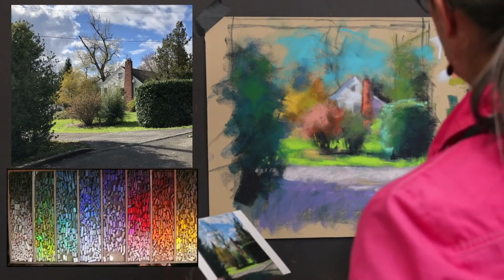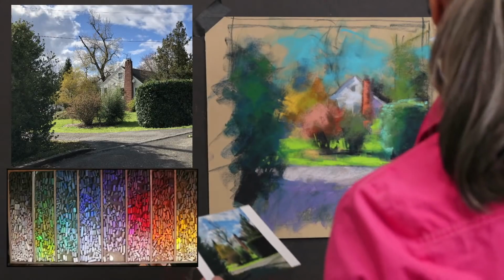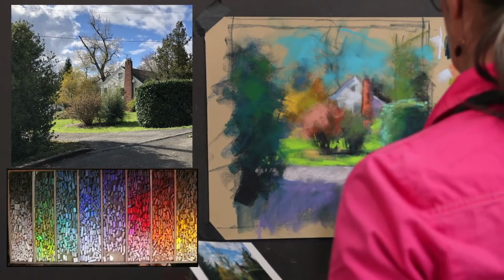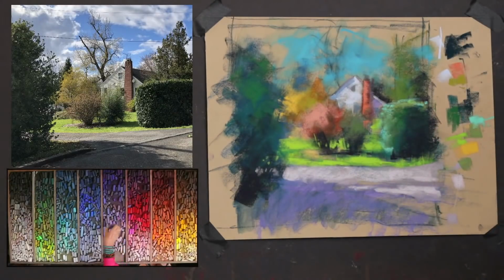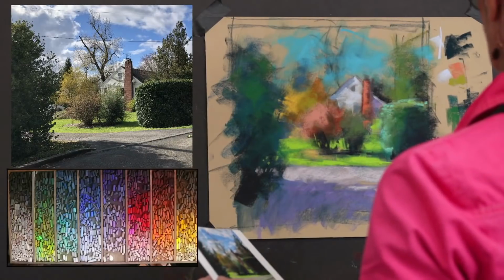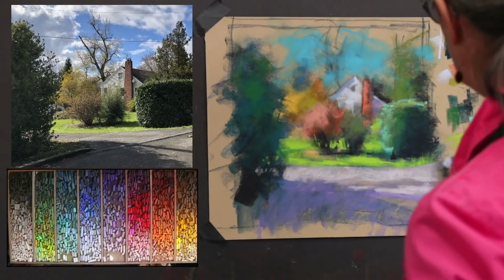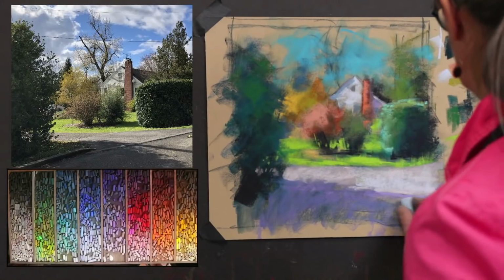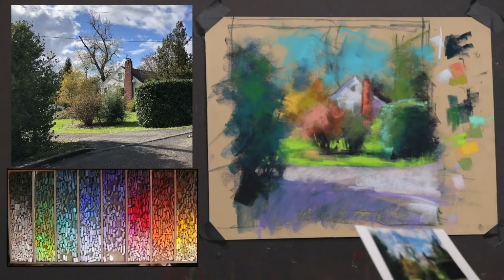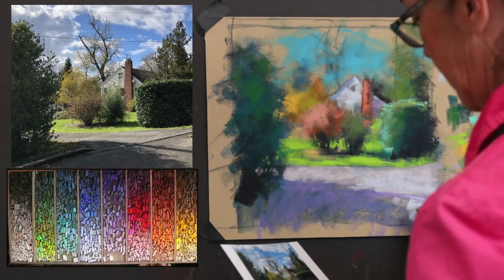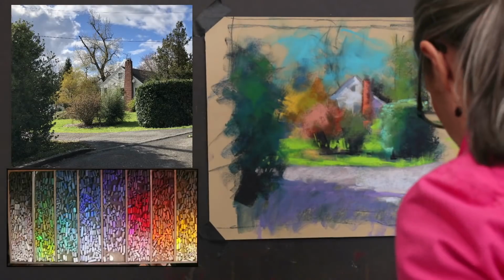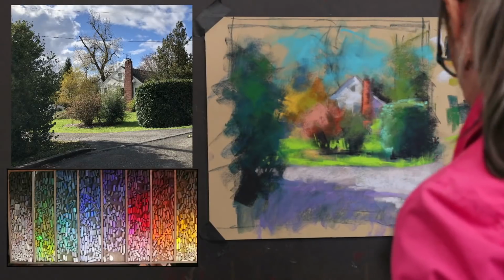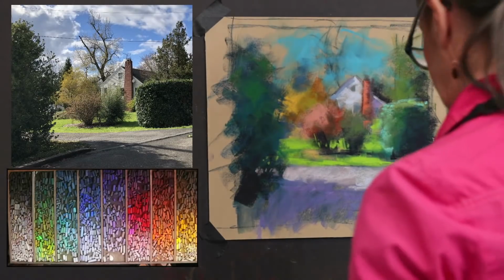This kind of dappled light here in the, oops, I want to use this. I'll come back to this section. But that's kind of getting it.